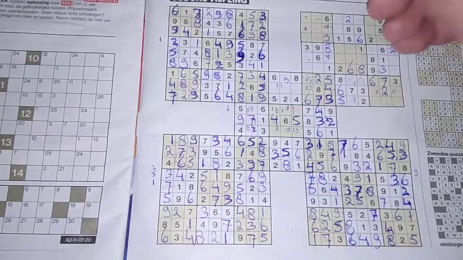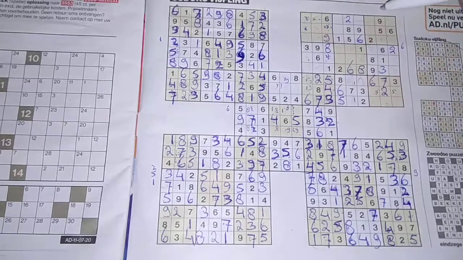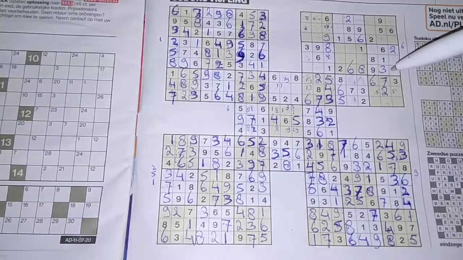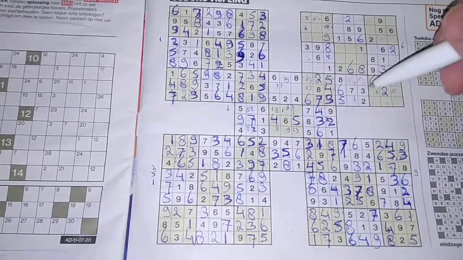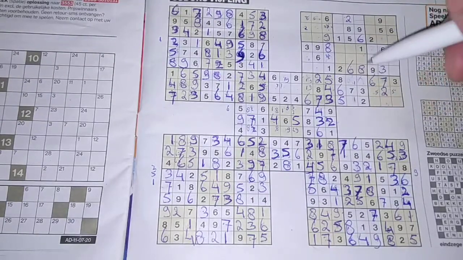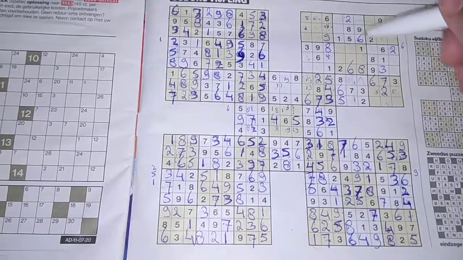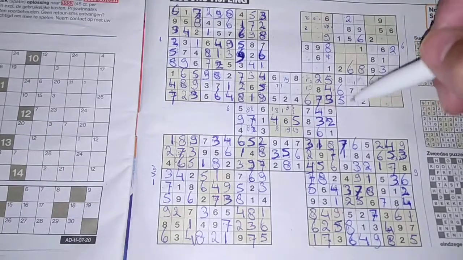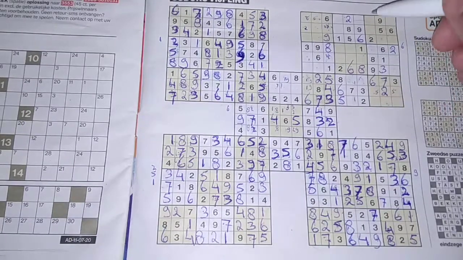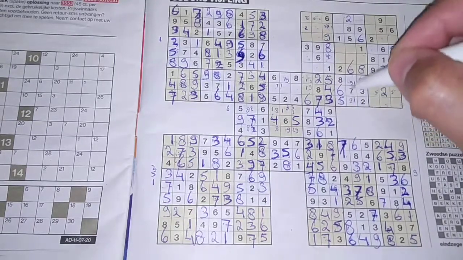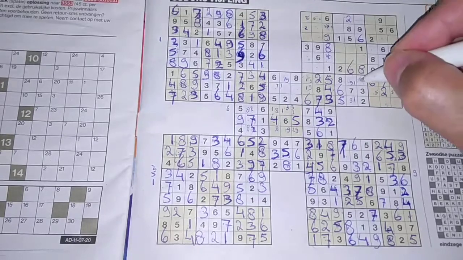We have a 5 here. How about these three numbers? 3, 7, and 4. Wow. 1, 4, and 9. We have a pair. One of these 3 boxes is a 9. We see here 9, so no 9 there. 9 should be here or there together with the 1 as a pair. So 1 box left for the 4.